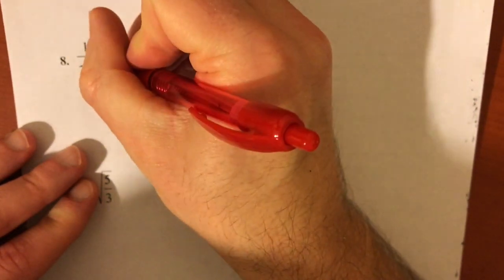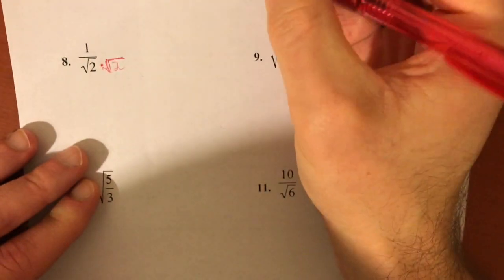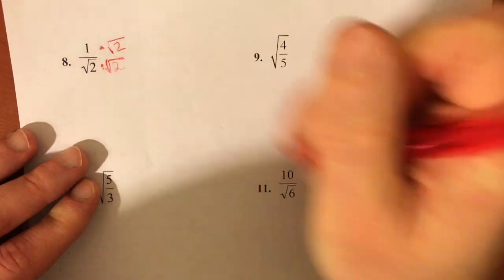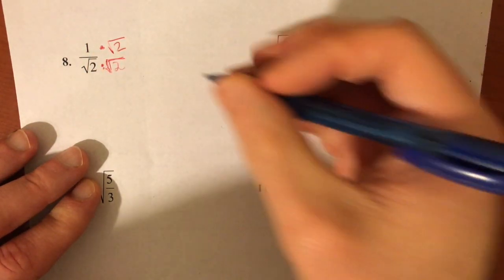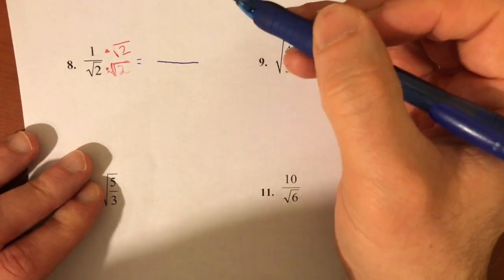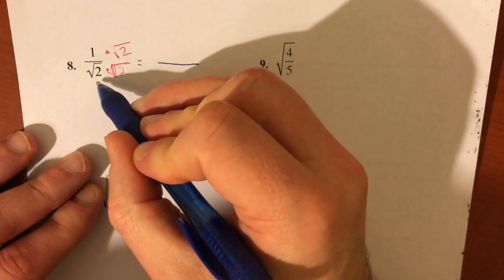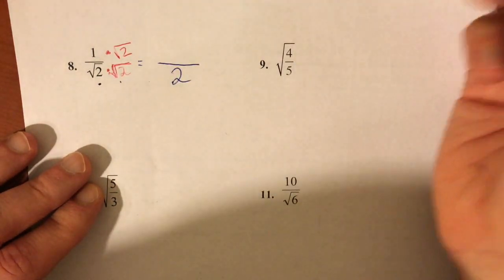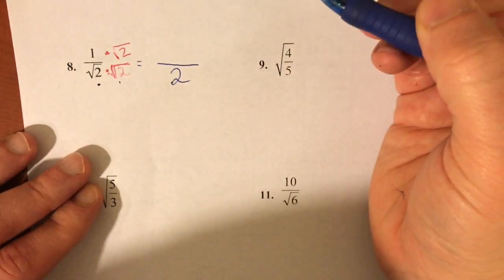And so I'm allowed to do this in math as long as you multiply the numerator by the same amount. So if I multiply the bottom by root 2, I've got to multiply the top by root 2. And now you've just got to be careful with your math. You know, lots of silly mistakes can happen here. Root 2 times root 2 is 2. It gives you root 4, and root 4 is 2.